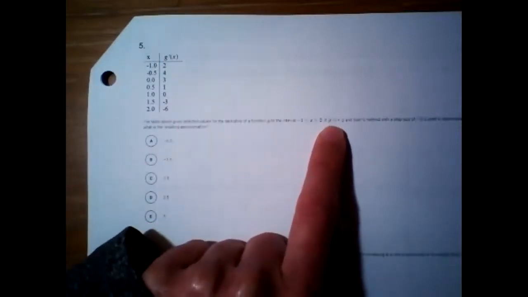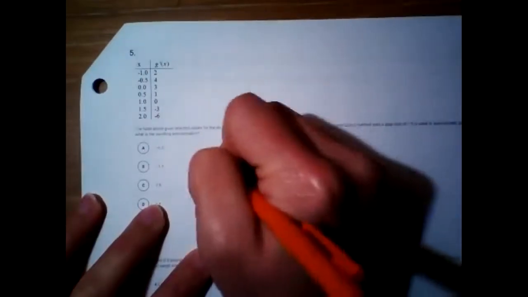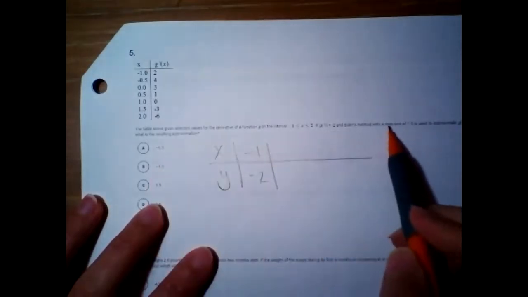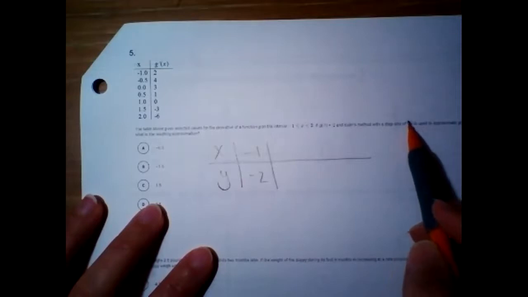All right, and so 5, we've got one more of these. This time we're given a table of values for the derivative. So there's g prime. We're starting here. G of -1 is -2. So -1, -2 is our starting point. We're trying to approximate g of 2. Where does it say our step size? So it's so small here. Step size is 1 and a half.